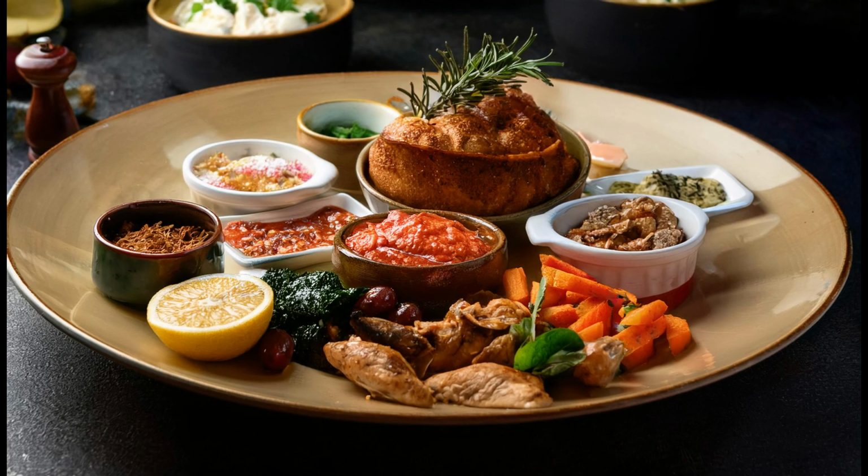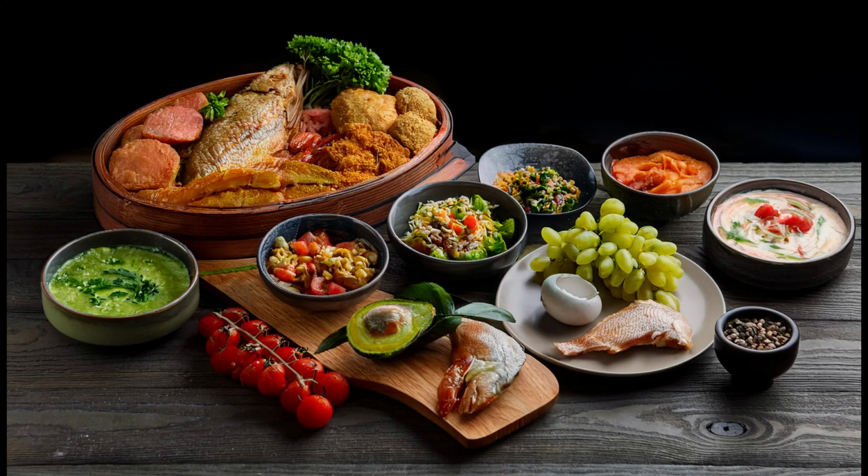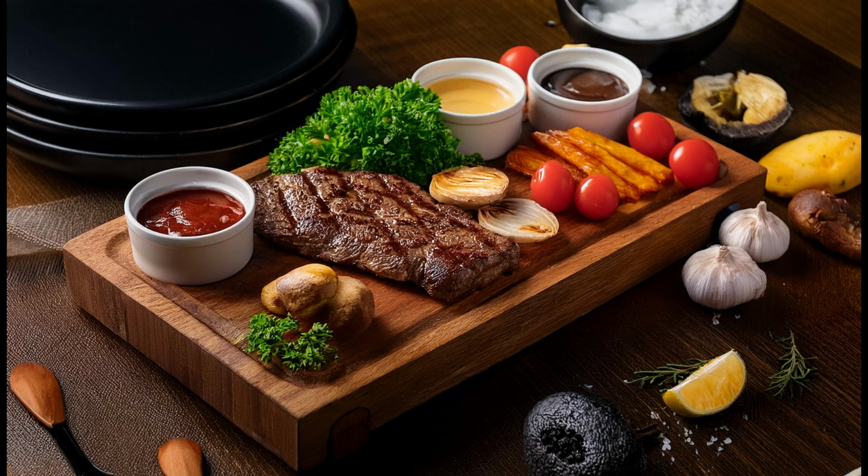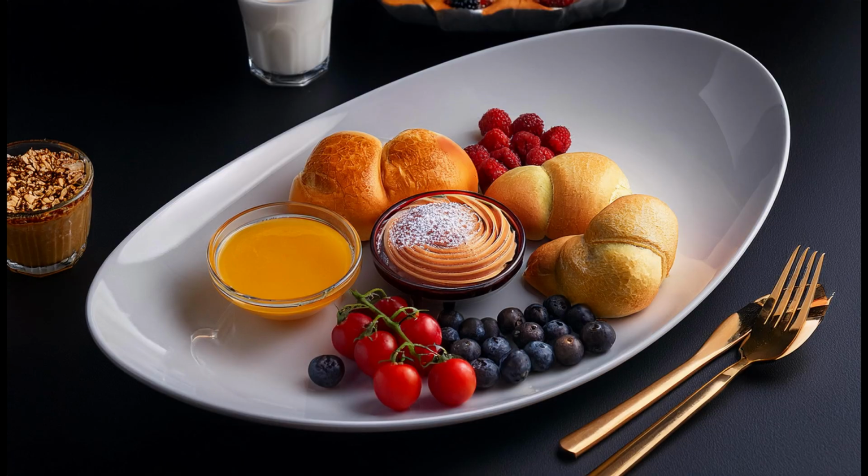I know traditional photography can be expensive. You need to hire photographers, editors, rent setups, even lighting, and even cook all the food just to get the perfect shot. So it's a lot of work.